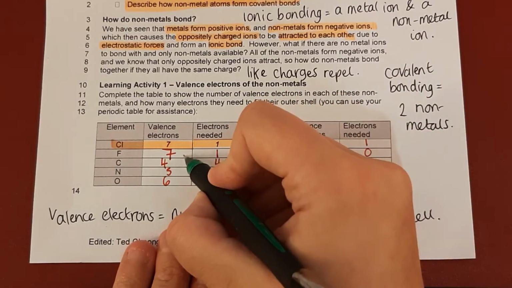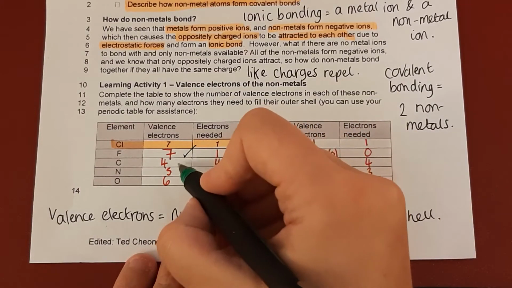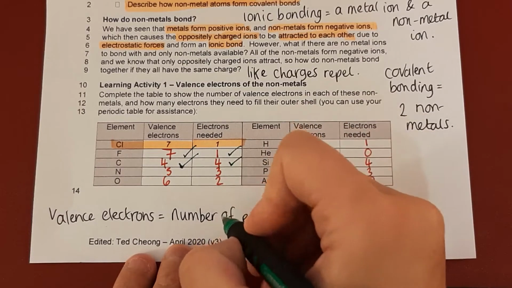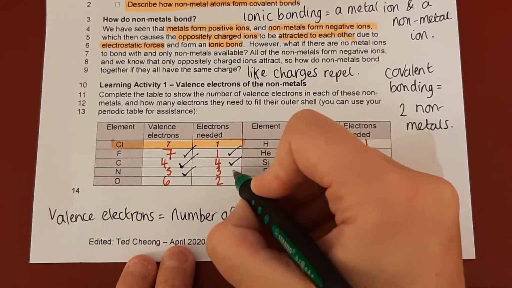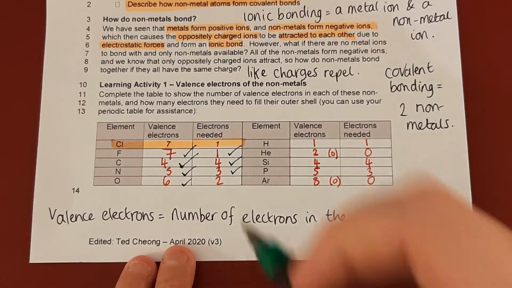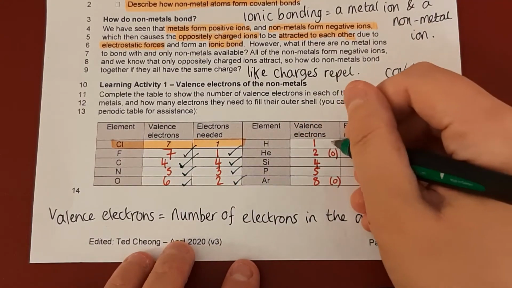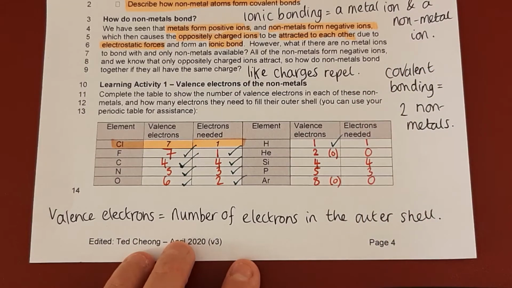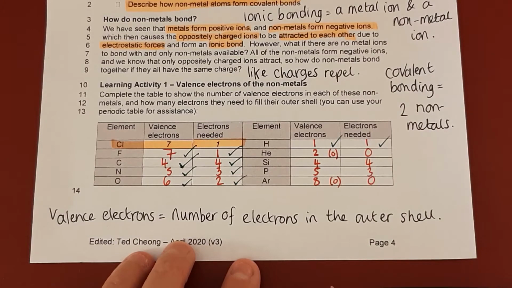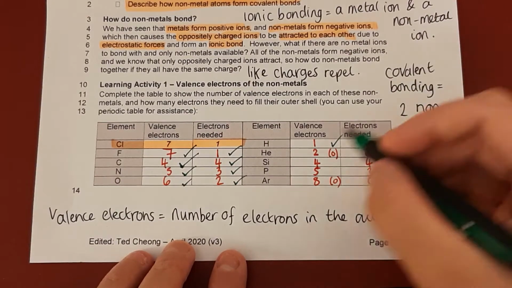So fluorine had 7 valence electrons and it needed 1 more, as we said. Carbon had 4 valence electrons, needs 4 more. Nitrogen had 5, needs 3 more. Oxygen, as we did as our second example, has 6 valence electrons, needs 2 more. Hydrogen has 1 valence electron, and if you remember what I said earlier, it only needs 1 more because it has a maximum of 2 electrons in that first smaller shell.